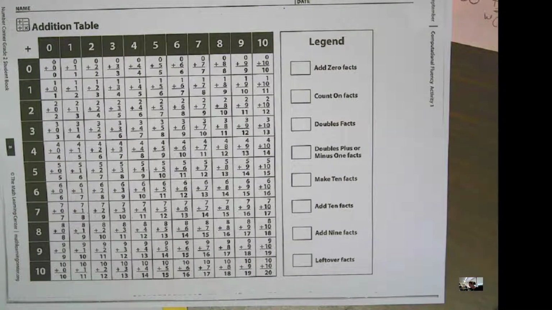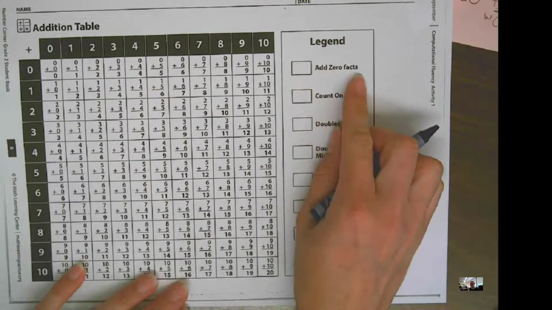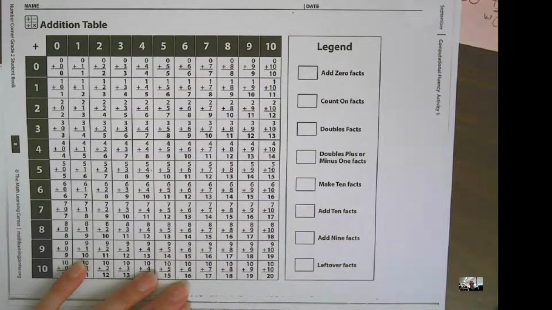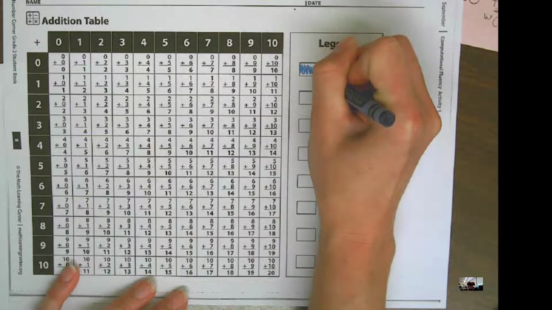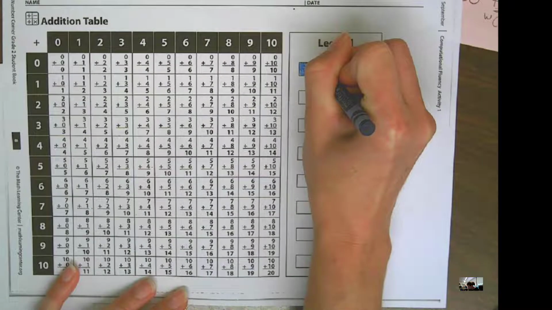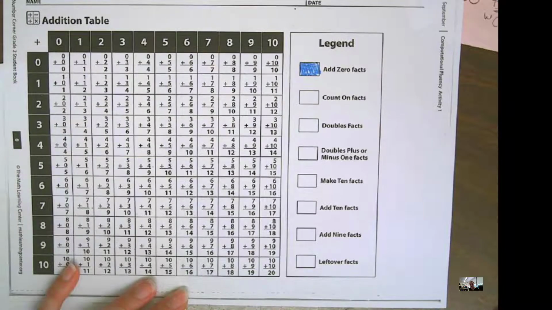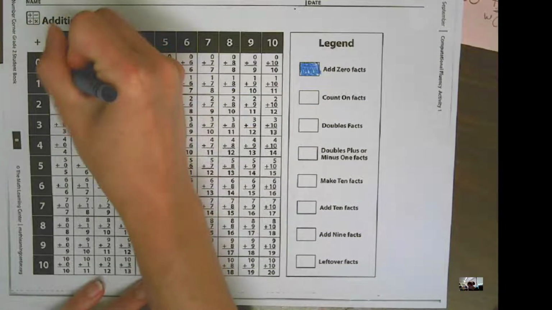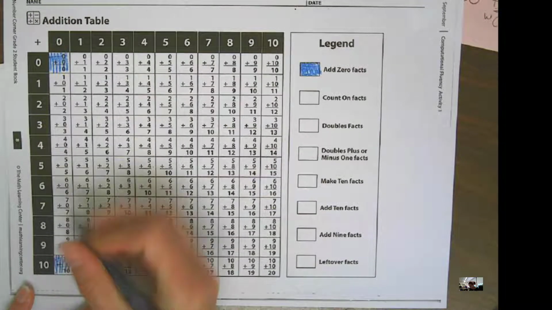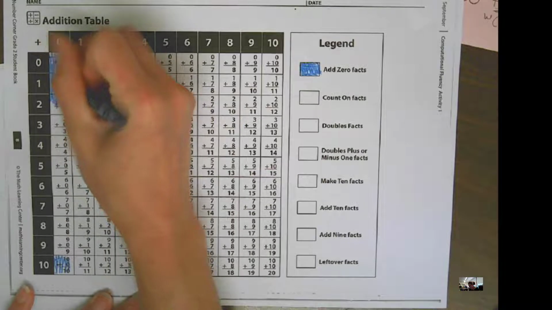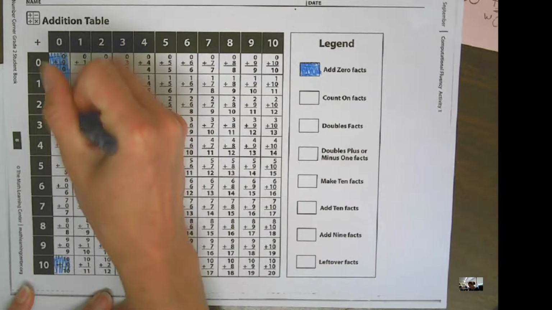Okay, we've talked about these add zero facts before, and what we're going to do is color all the add zero facts that blue that I asked you to get out at the beginning of this video. So anything that adds in zero, like 0 plus 0, all the way down to 10 plus 0. So I'm going to just quickly color these in blue.